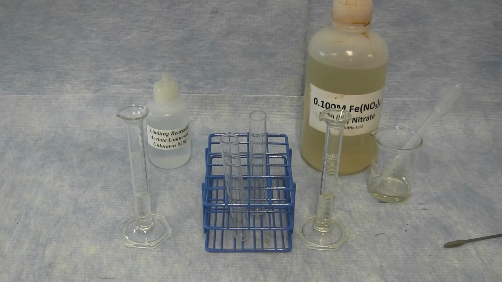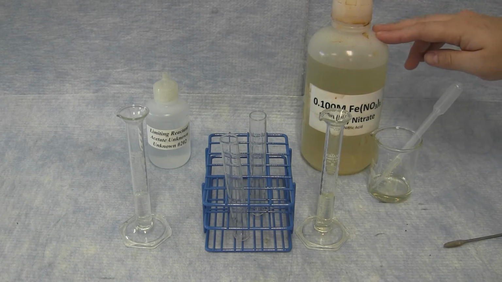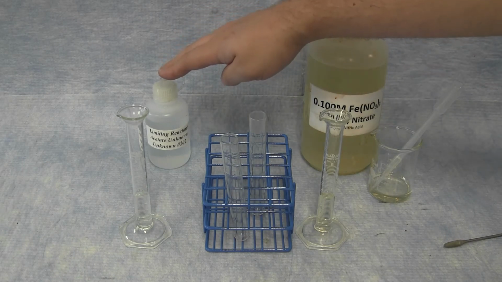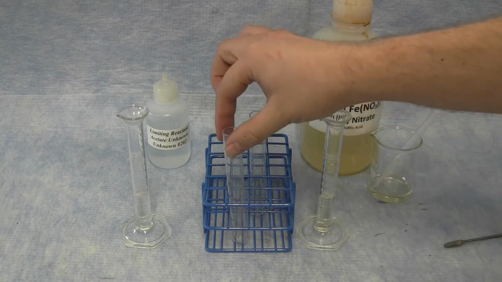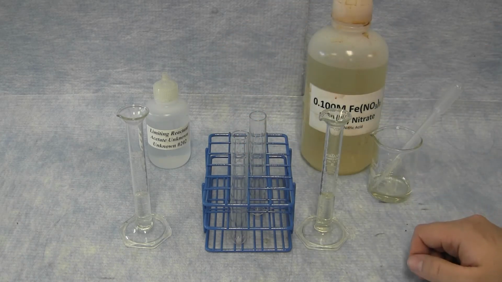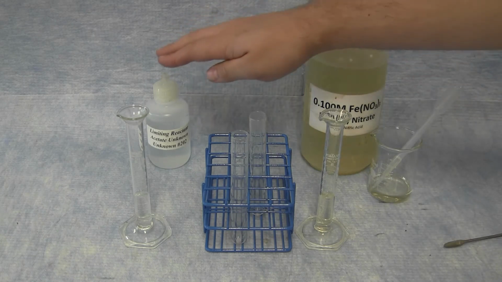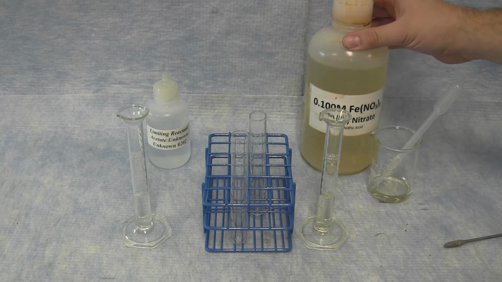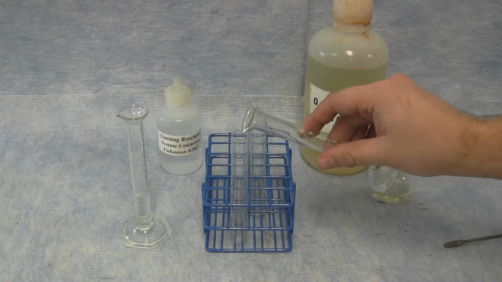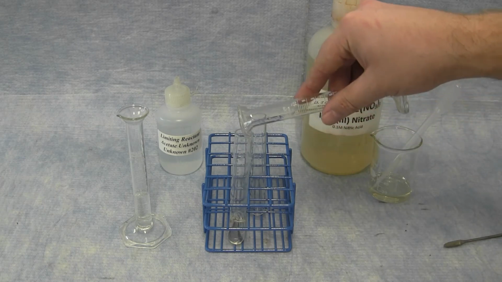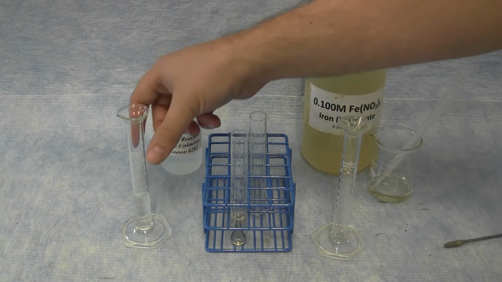The last reaction setup looks at the reaction between iron 3+ ions and acetate ions. As with the previous reactions, you'll be taking 5 milliliters of iron nitrate solution and your acetate unknown and combining those in a small test tube and recording your observations.